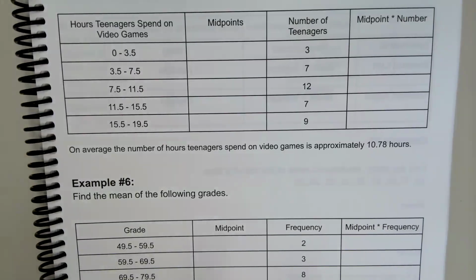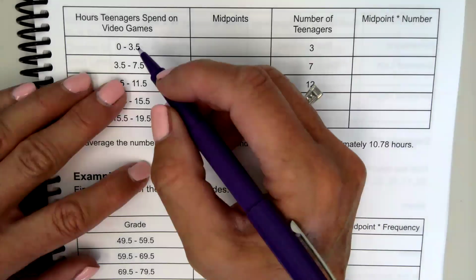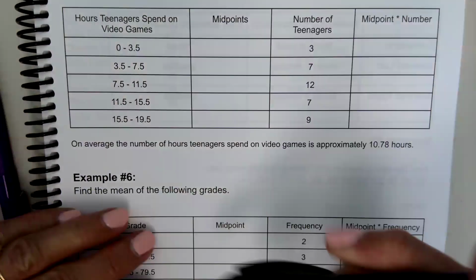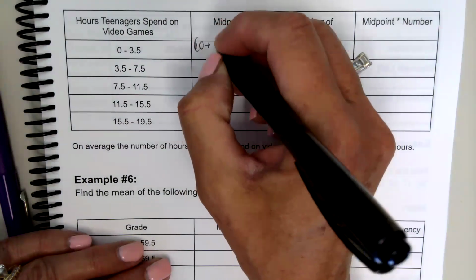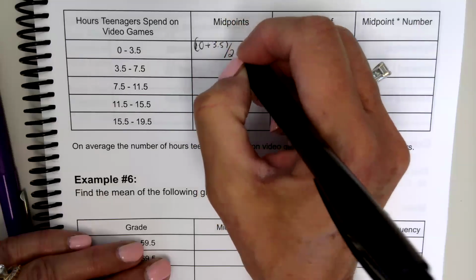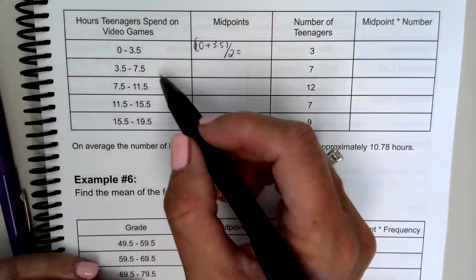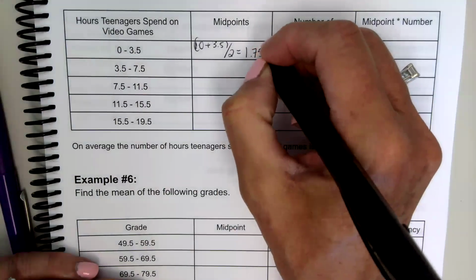Example 5. To find the midpoint, we're going to take 0 plus 3.5 and divide by 2. Now, the upper boundary is the same as the lower boundary, so this is the same strategy. This is going to be 1.75.